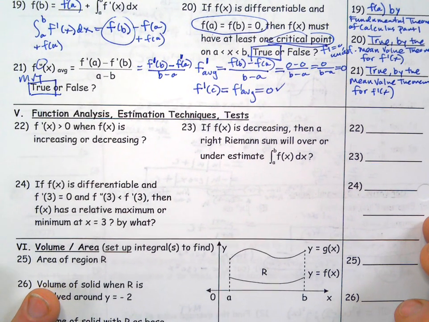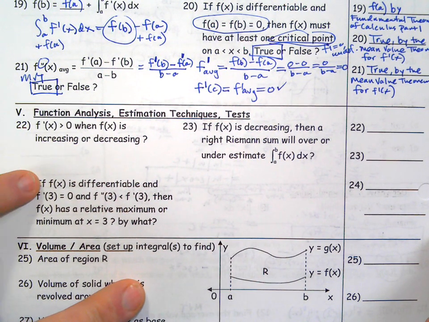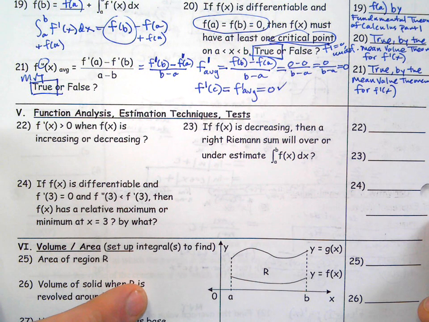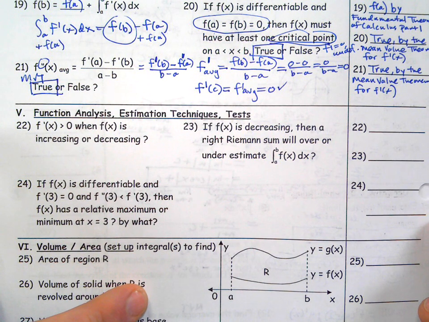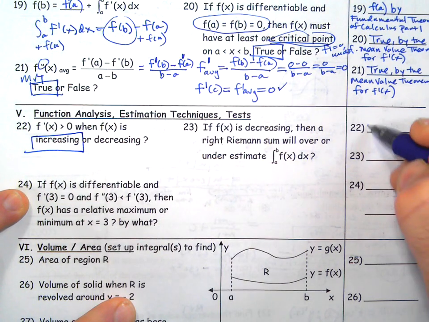22 says f prime of x is greater than 0 when f of x is increasing or decreasing. So it's a question. Increasing, right? Increasing.